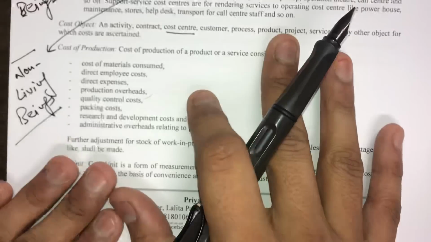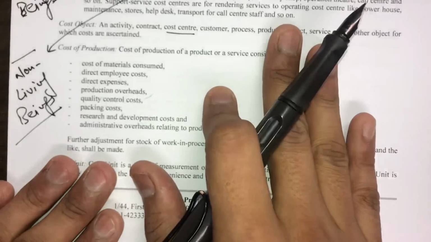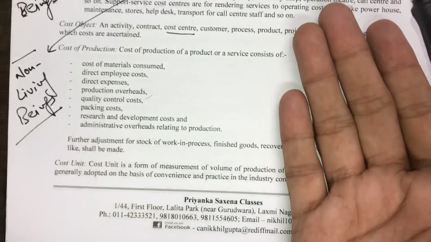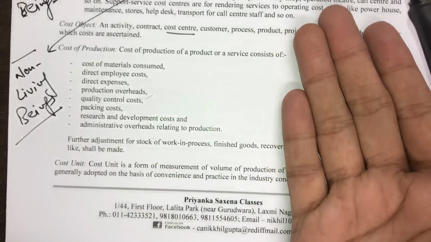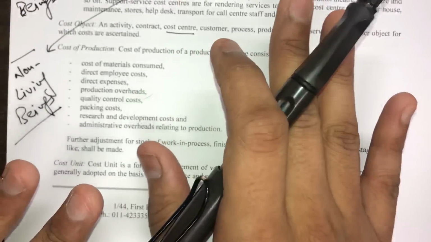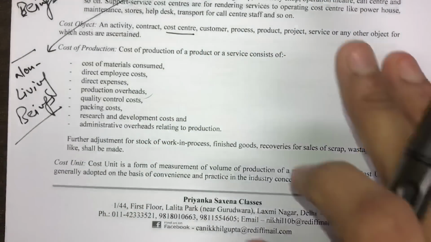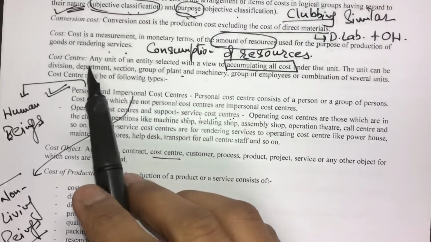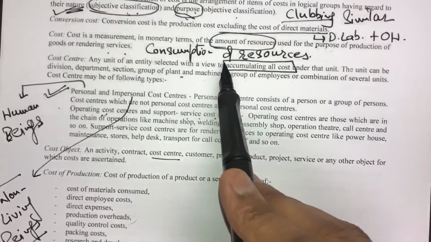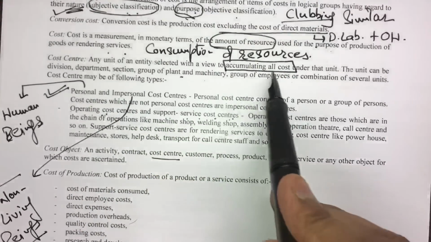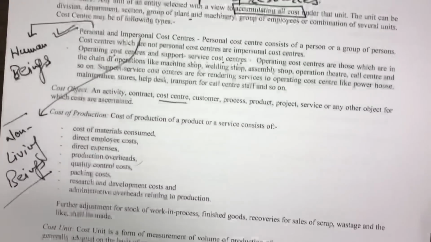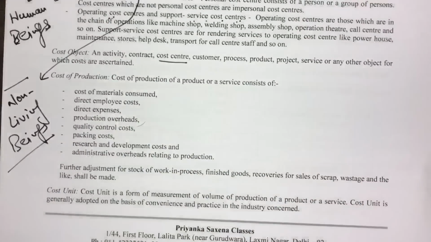So a cost object is nothing but a unit for which the cost is incurred. Any unit for which a particular cost is incurred is known as a cost object. A cost center is a unit which accumulates all cost within itself. And a cost object is a unit or activity for which cost is ascertained.